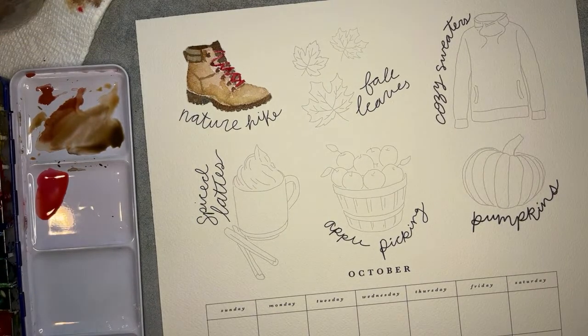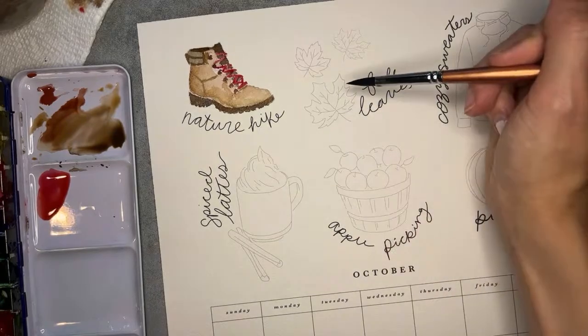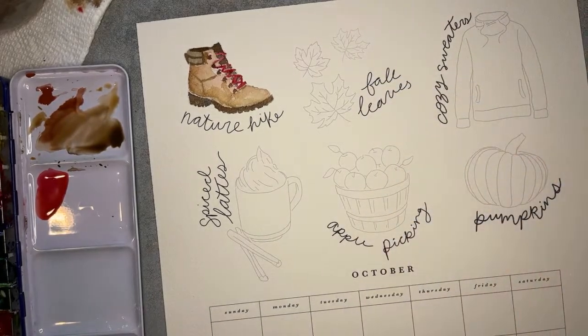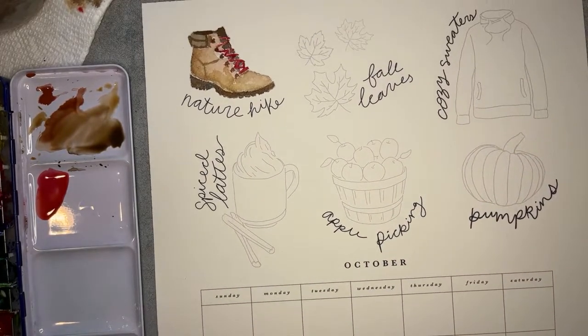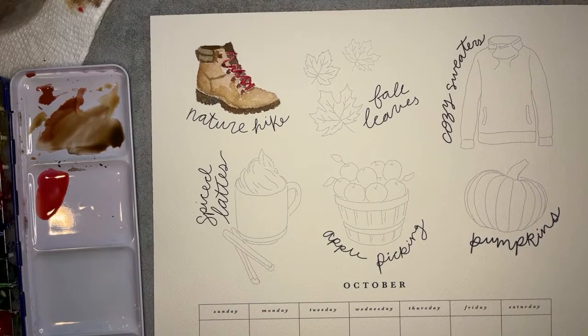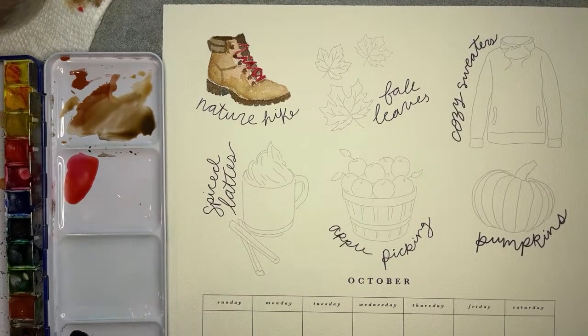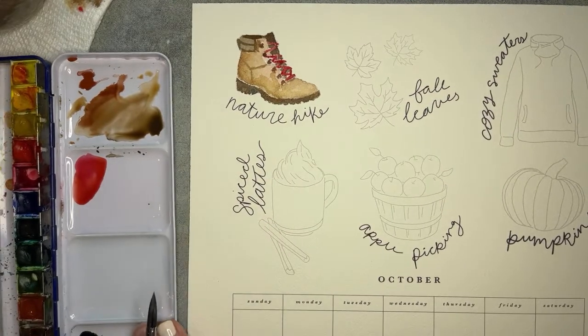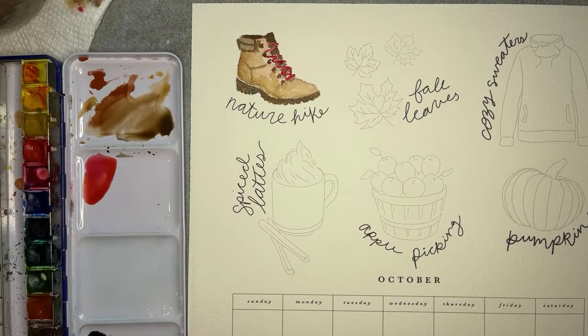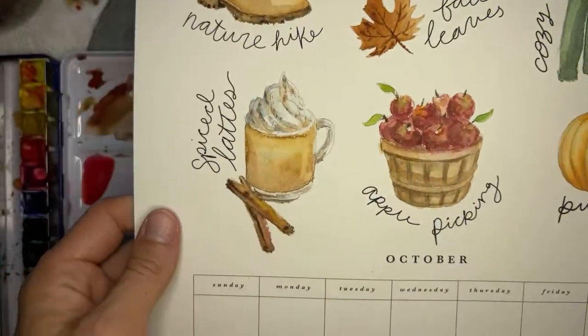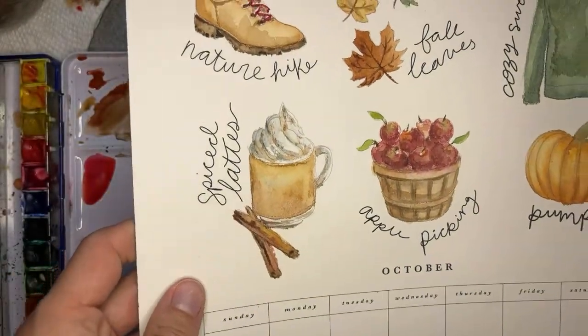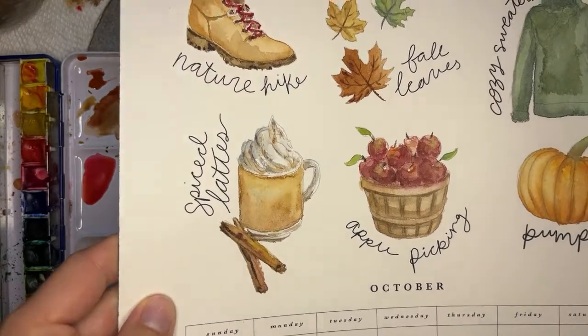So let's work our way down, and then we'll work our way up like that. Actually, I'll leave the boot there so you can continue to see it as we paint our latte. All right, so here's the latte that I painted for the practice run. And I'll do something very similar.